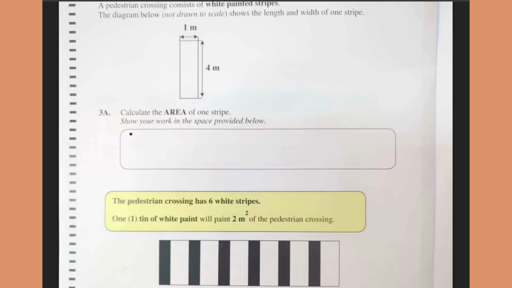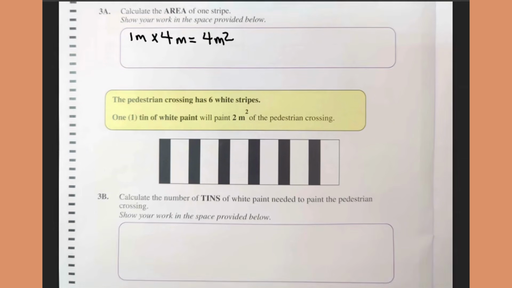So length times width, we have 1 meter times 4 meters. That is equal to 4 meters square. So that would be the area of one stripe. Now let us continue.